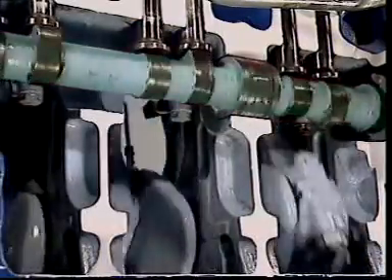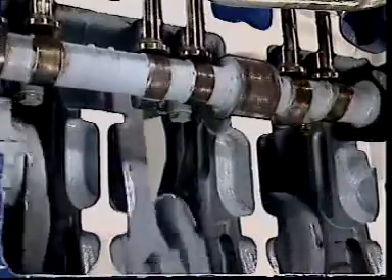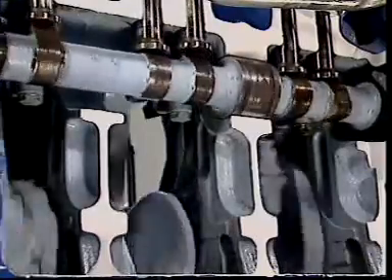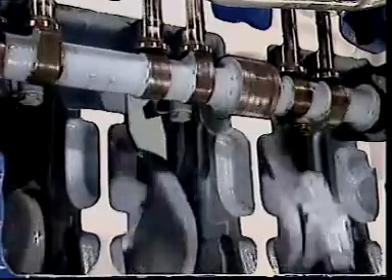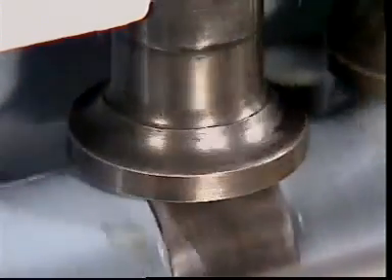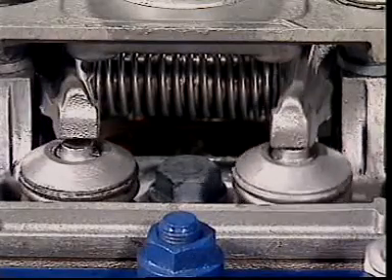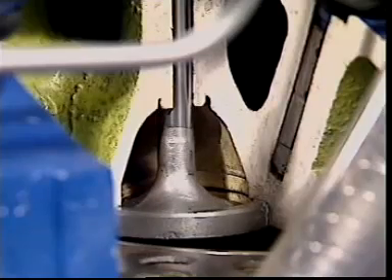In many diesels, valves are driven by a pushrod system. The camshaft is mounted in the engine block near the crankshaft and gear driven by the crankshaft. As the camshaft rotates, a cam bears against a cam follower that pushes up a pushrod. The rocker arm pivots and opens the valve.